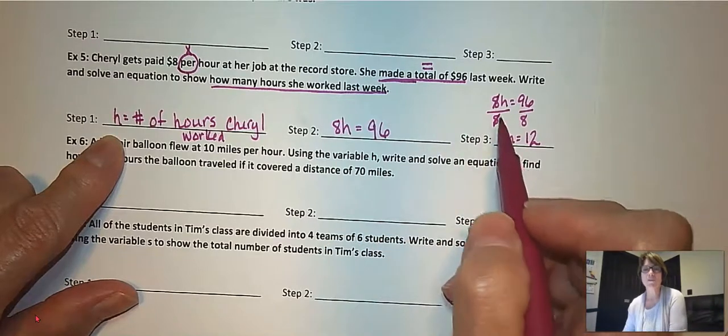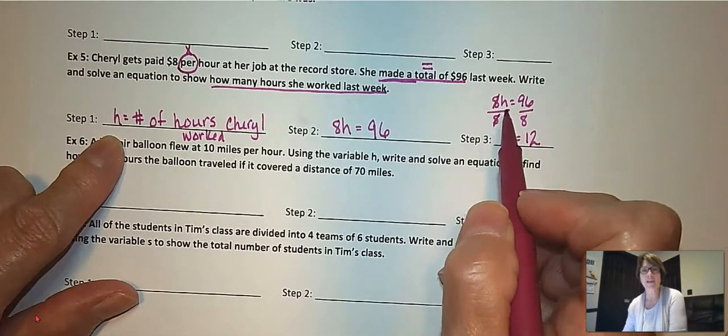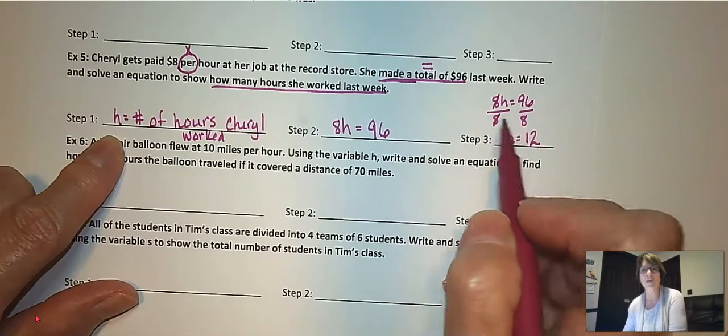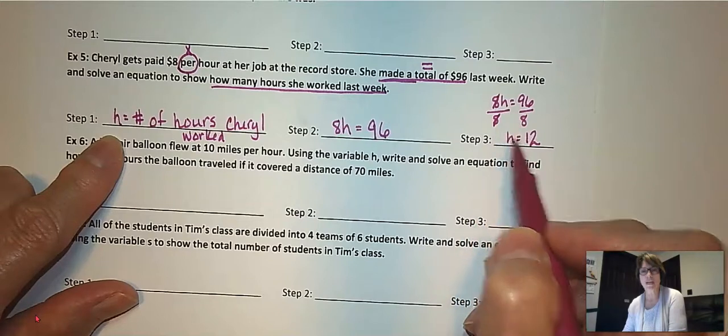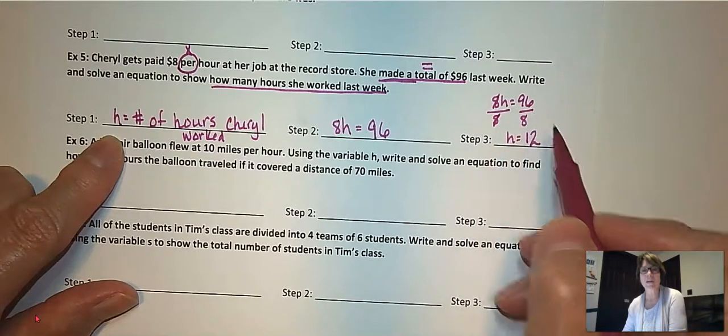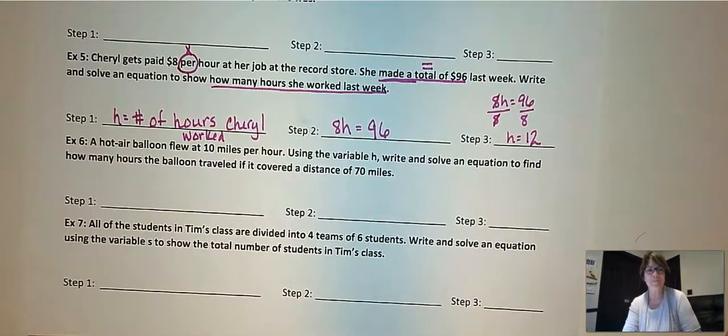Now we're going to solve. Because we're multiplying 8 times the variable h, we divide both sides by 8. We're left with h to bring down, and then 96 divided by 8 gives us 12. So she worked 12 hours last week.